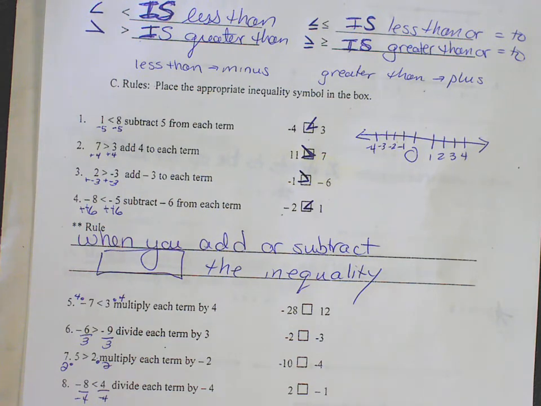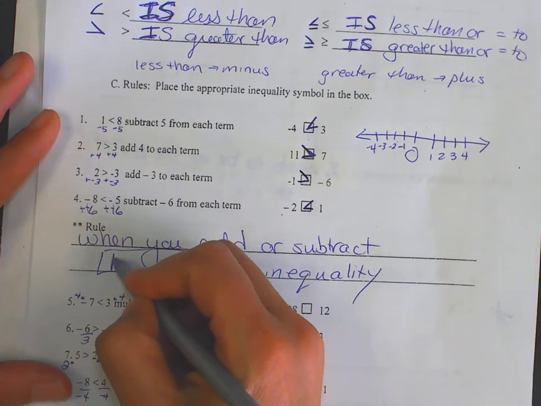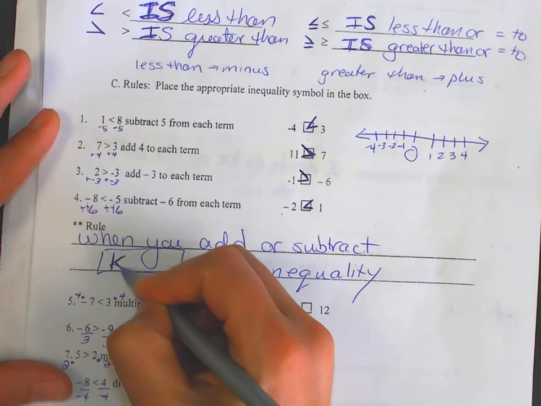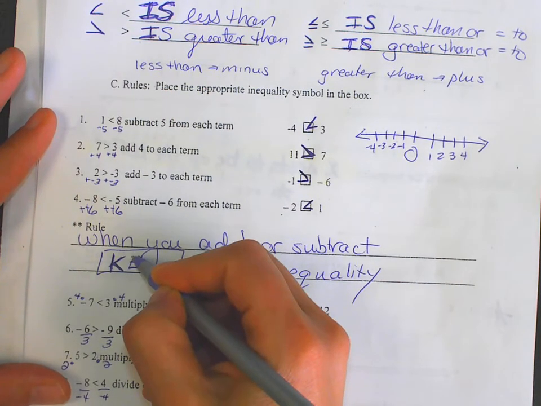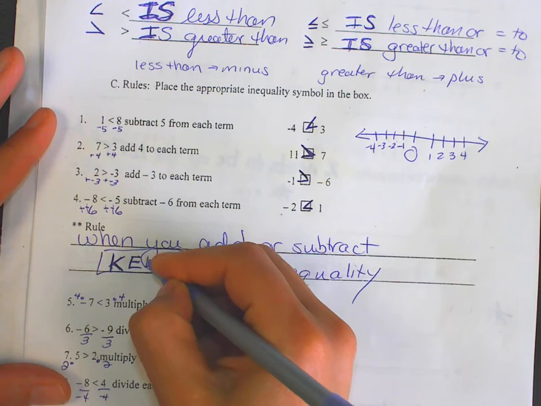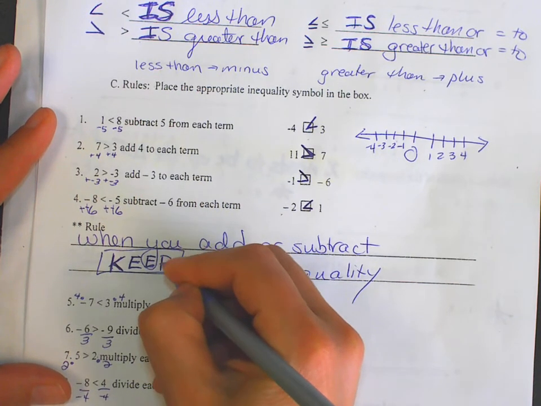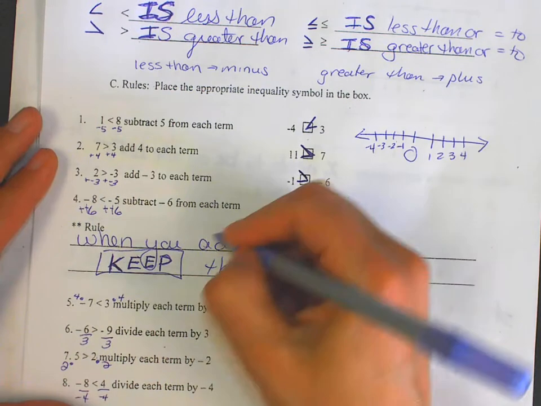But I can conclude from the results of my findings that when I add or subtract any number, I just keep the inequality going the same way. Nothing changes. Adding or subtracting any number will not change the direction of my inequality.